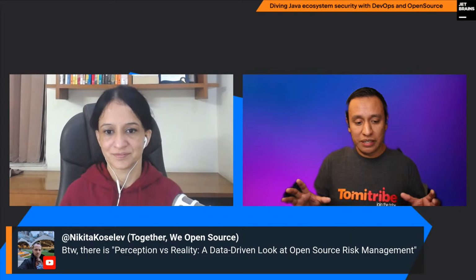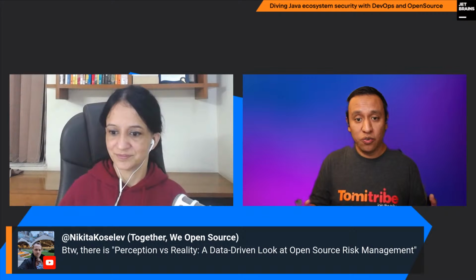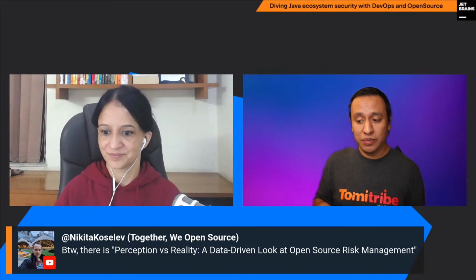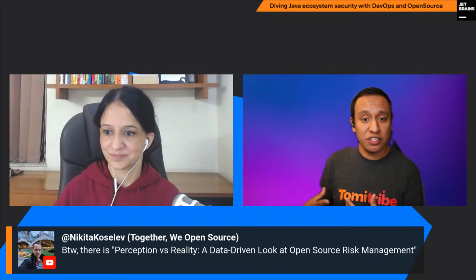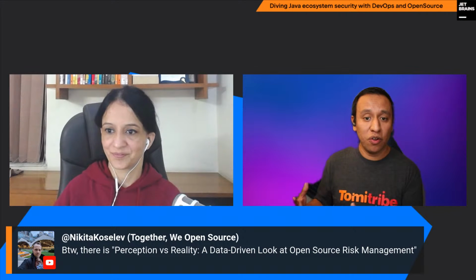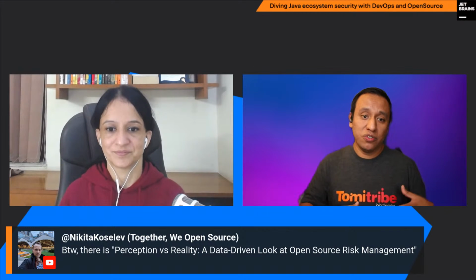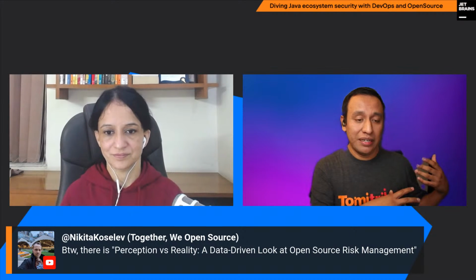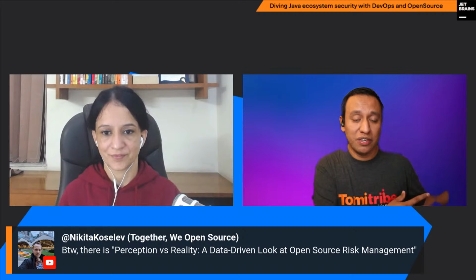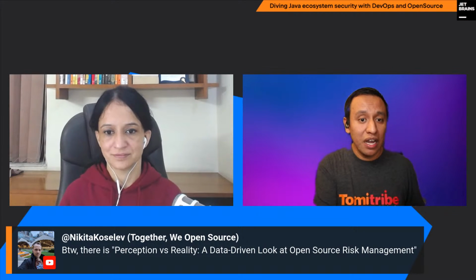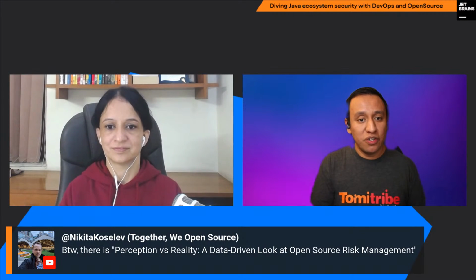Still, there are hierarchies sometimes in which, when you talk with the team that is in charge of security, they are concerned about open source risk management, right? If you talk with the team that is dedicated to data science, data mining, they are concerned about the data-driven approach. So there is no black and white.